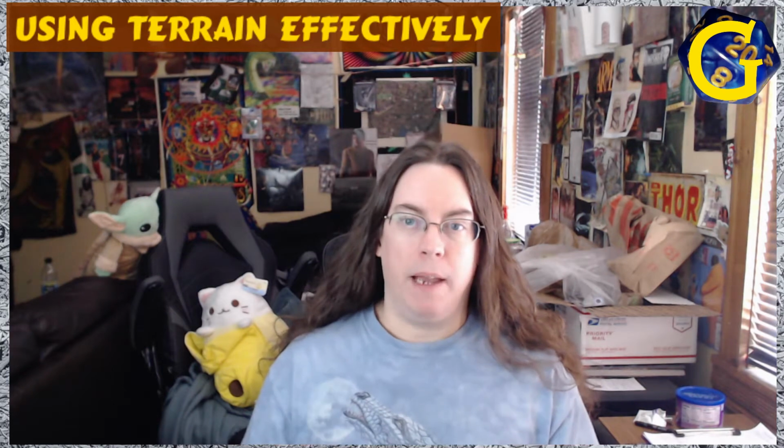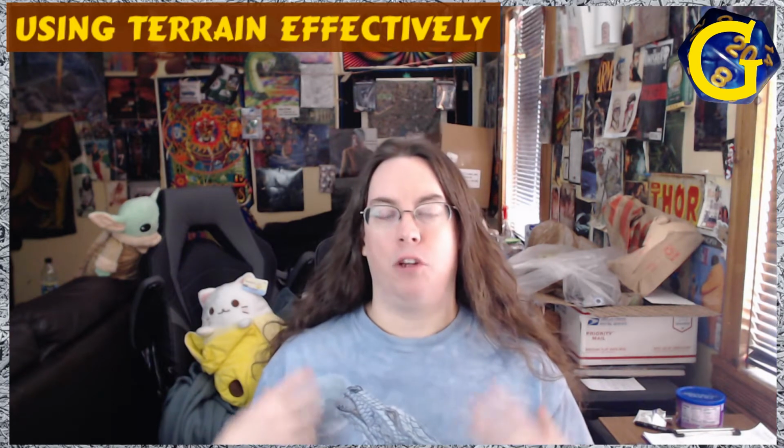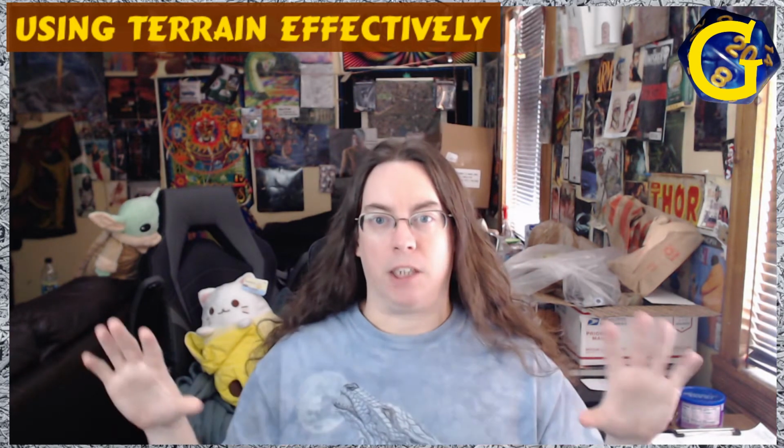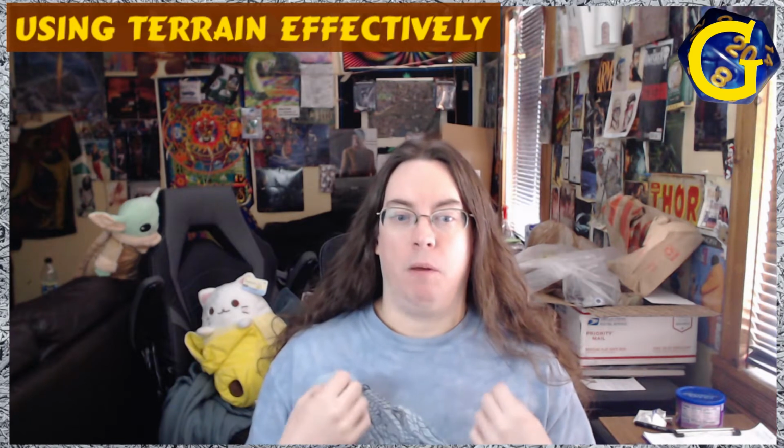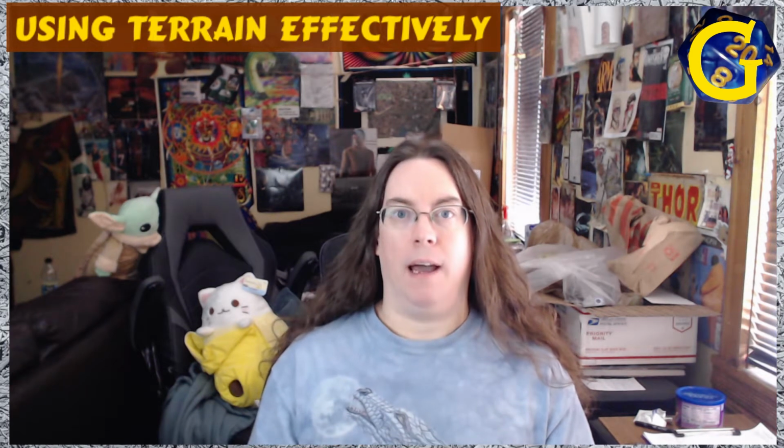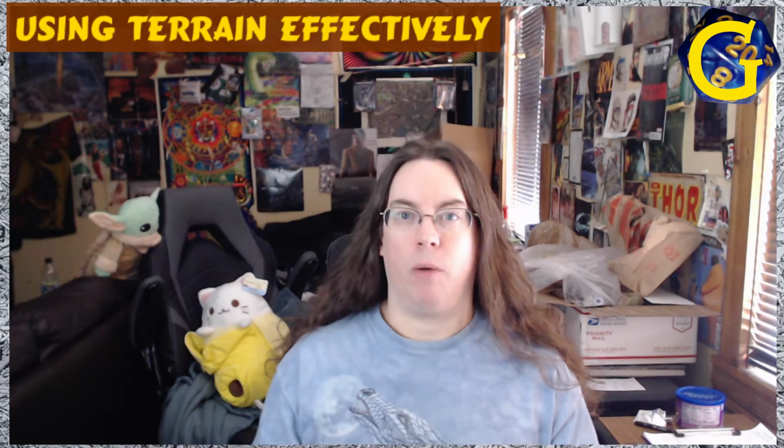So the way to make this relevant to combat is you can't just think about the terrain as a backdrop. It has to be an active player. If your terrain is an active player in the game, in the situation, in the scene, it's going to be way more dynamic and way more fun of a combat. And it's not enough to just have terrain. You have to use terrain.